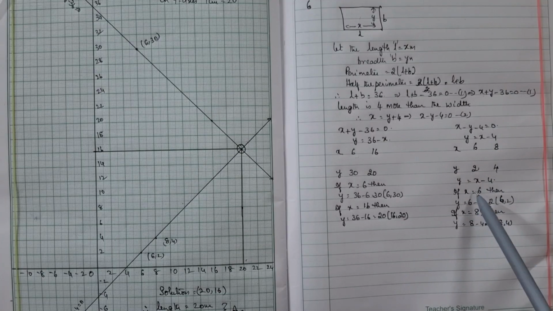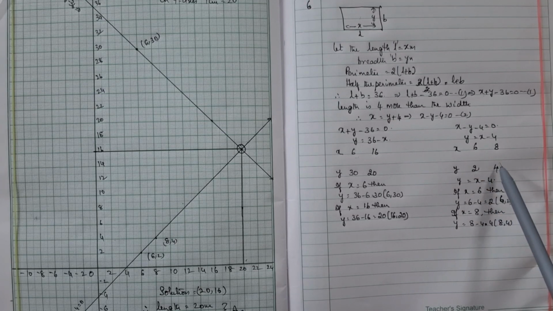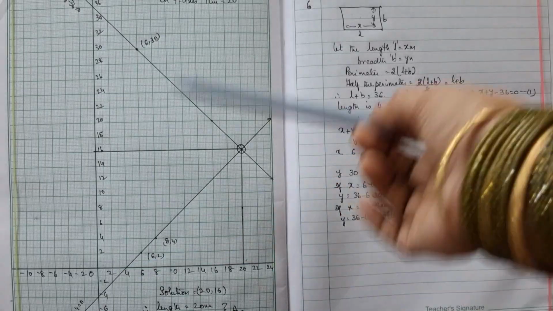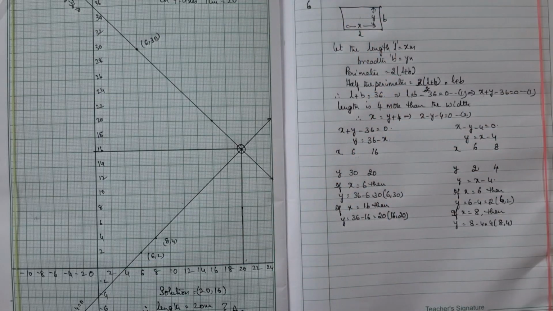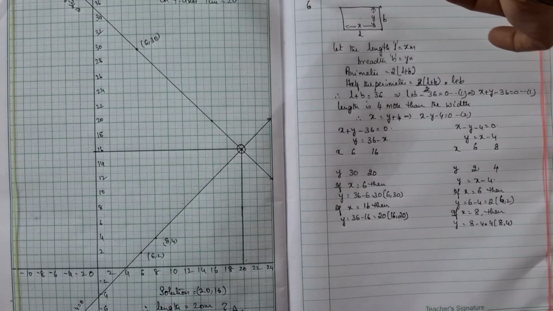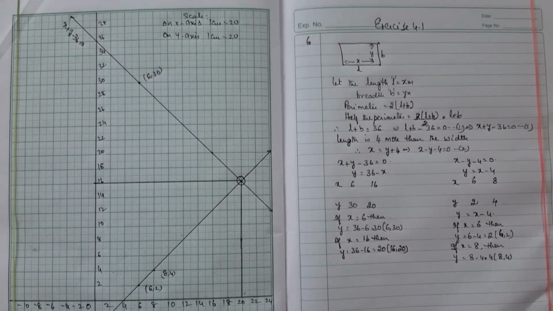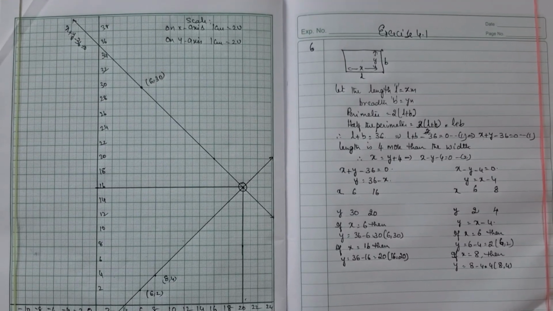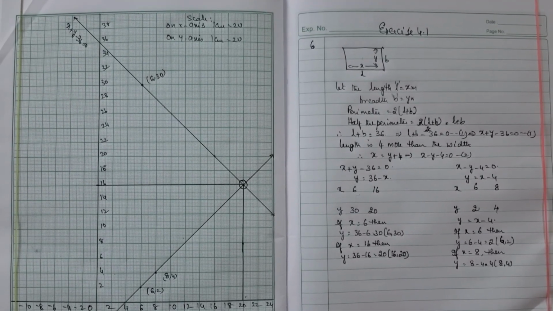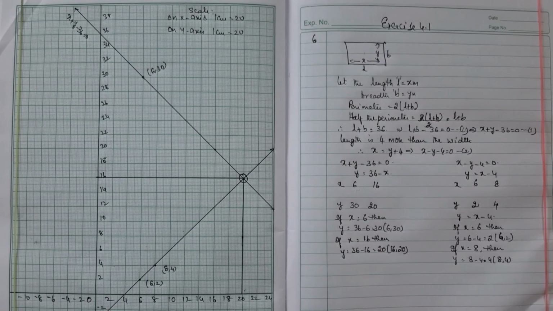So if I take x as 6, 6 minus 4 is 2. So 6 and 2. If I take x as 8, 8 minus 4 is 4, 8 and 4. So this I need to keep in the graph. When I keep it in the graph, first one 6 and 30. I have taken scale on x-axis 1 centimeter is 2 units, and on y-axis 1 centimeter is equal to 2 units. This is what I have taken.